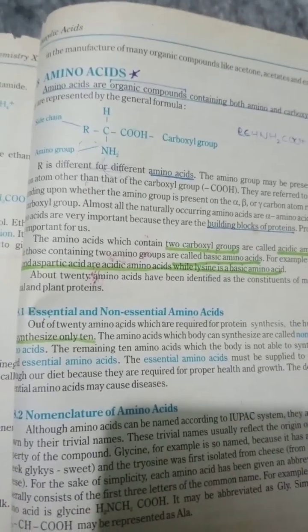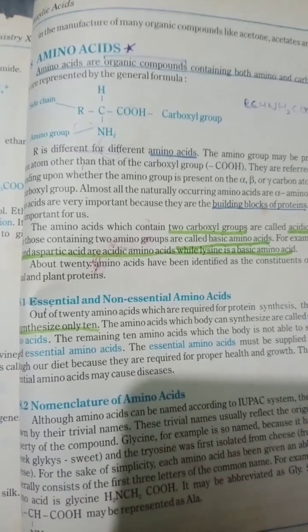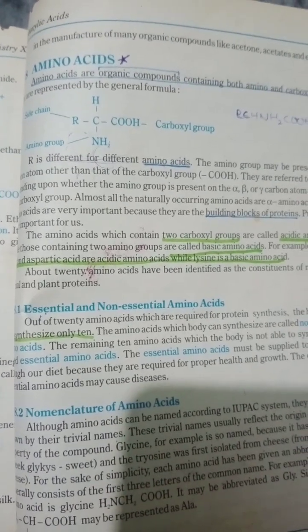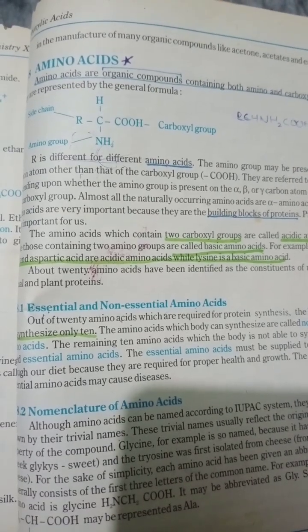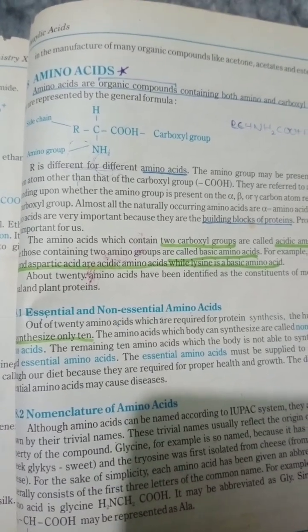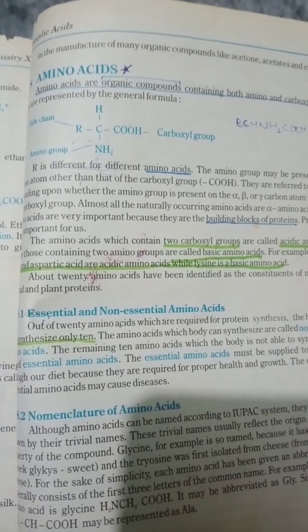We must take them along with our diet. If we do not take these essential amino acids, then different types of diseases will occur in our body.